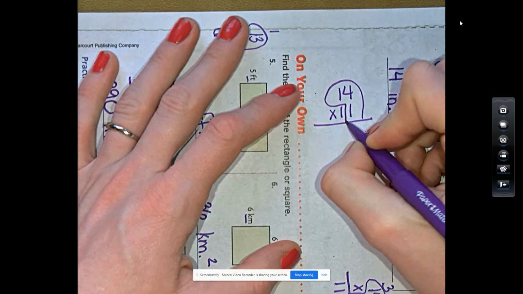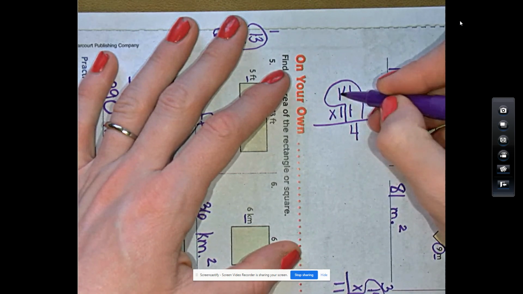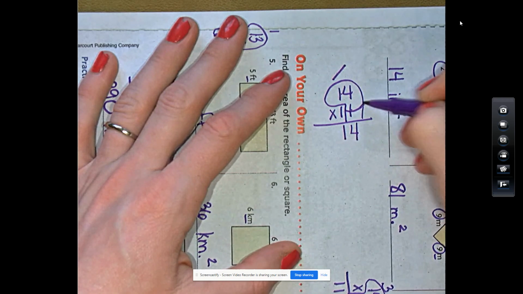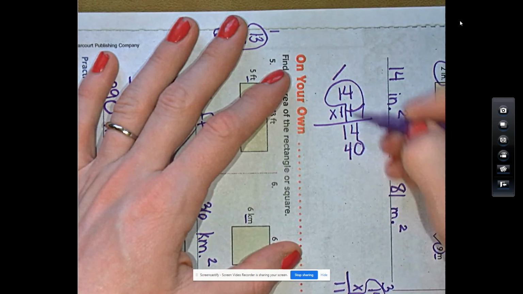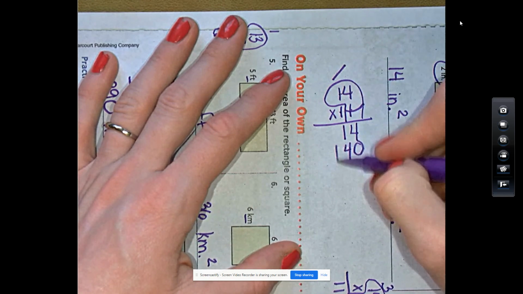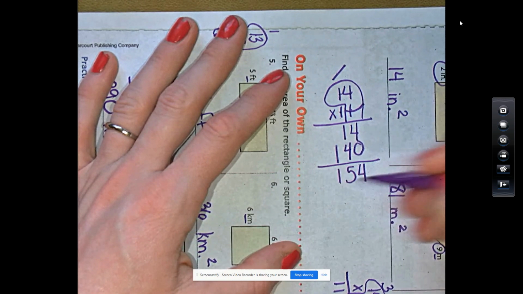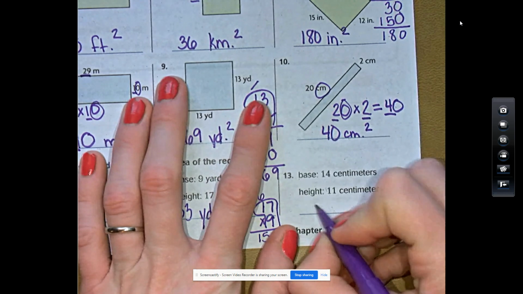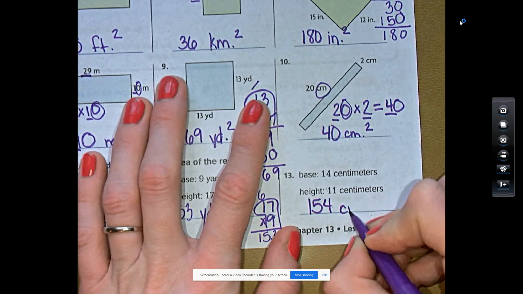Okay. 4 times 1 is 4. 1 times 1 is 1. Cross off carried numbers. Draw a collar. Lay an egg. 1 times 4 is 4. 1 times 1 is 1. Add your partial products. Equals 154. Down on the line here. 154 centimeters squared.